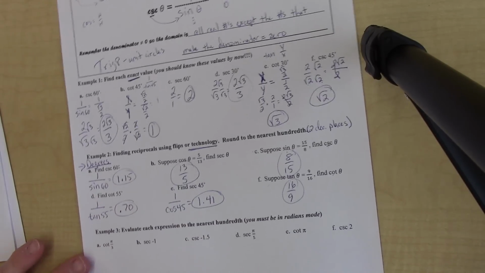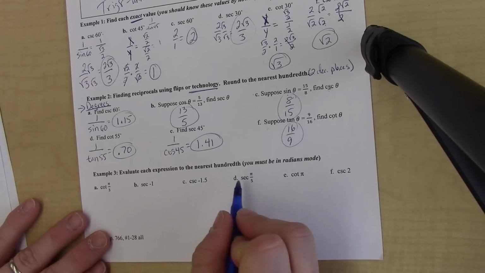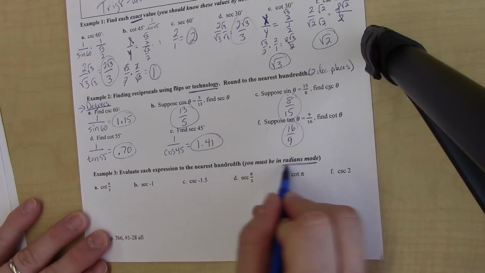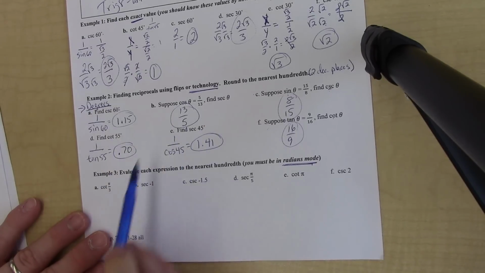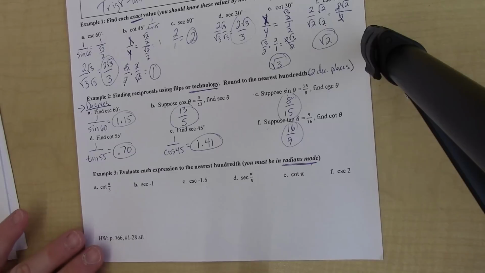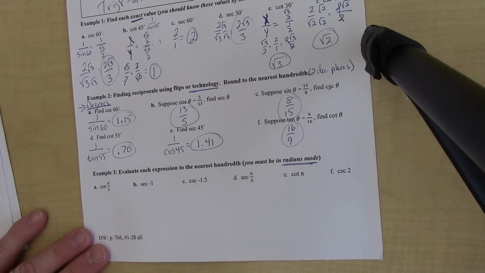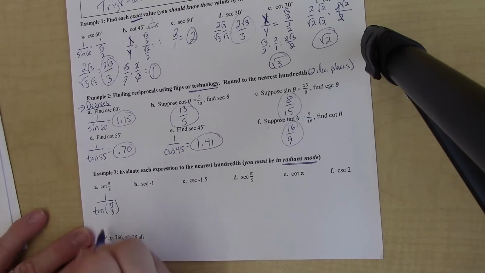Okay? Now, down at the bottom here, these again, we're going to use technology, but I need to make sure I'm in radians. Above I was in degrees because look, there's degree signs on these problems. But here, you see there's nothing with degrees. In fact, they're in pies. Pies is radians. So, I'm going to do the same kind of thing, except I'm going to be in radians, and I'm just going to plug it in. Cotangent is 1 over tangent of pi over 3. Plug that into your calculator and you should get 0.58.